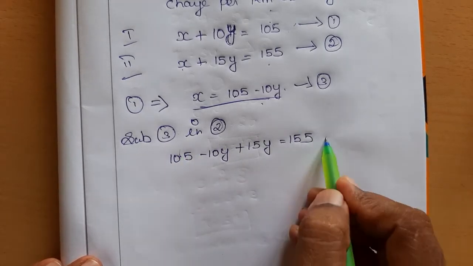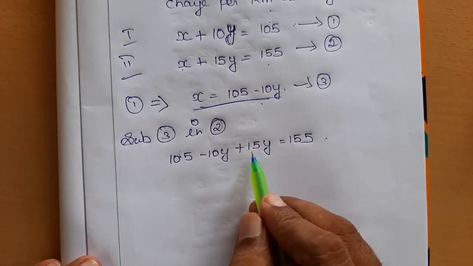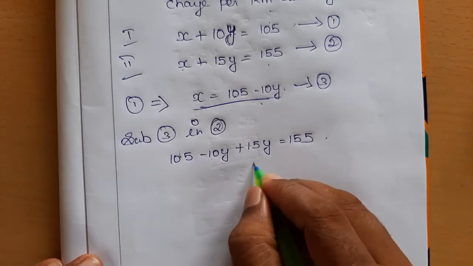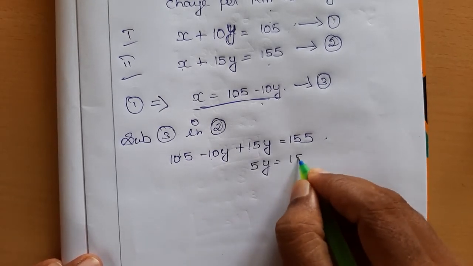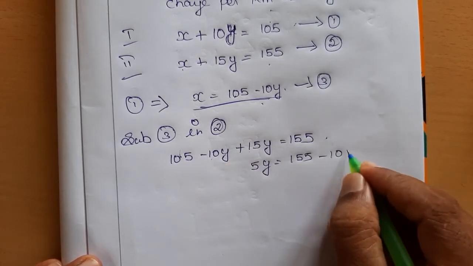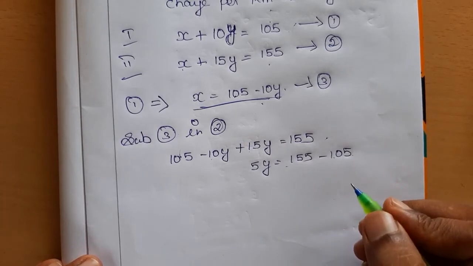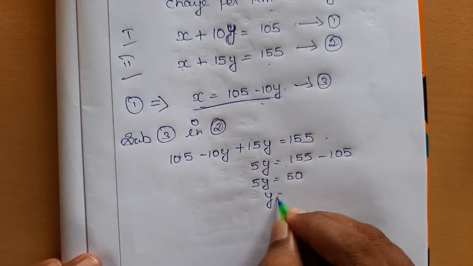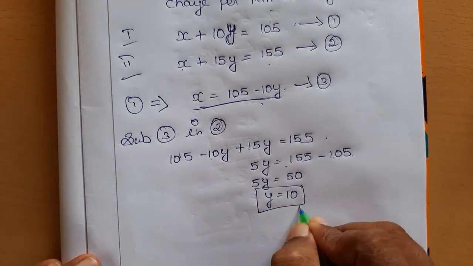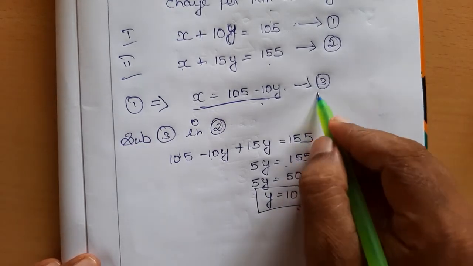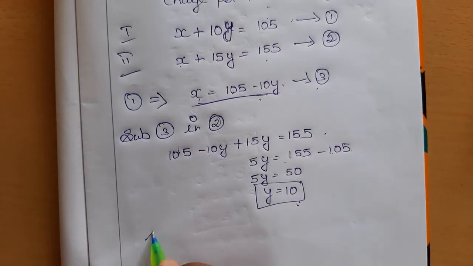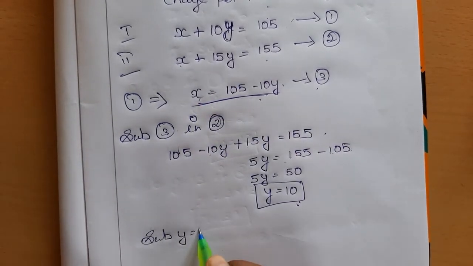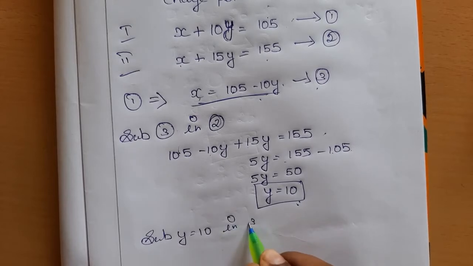So if you take this side, it will be a subtraction. Minus 10y plus 15y is 5y. So 155 minus 105 is 50. So 5y is equal to 50. So y is equal to 10. Now substitute the y value in the third equation, you will get the value of x. Substitute y is equal to 10 in the third equation.